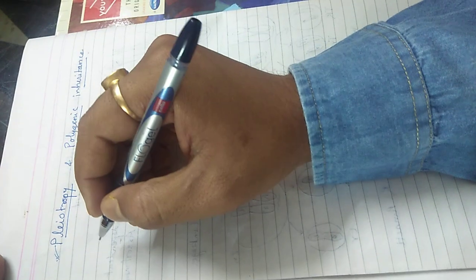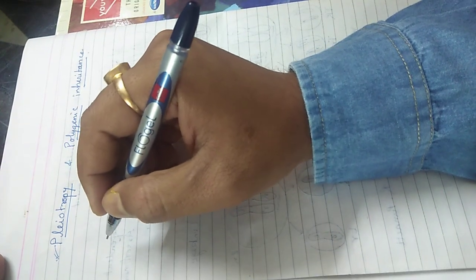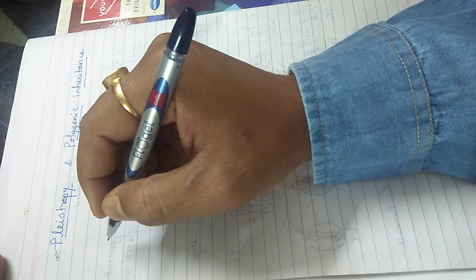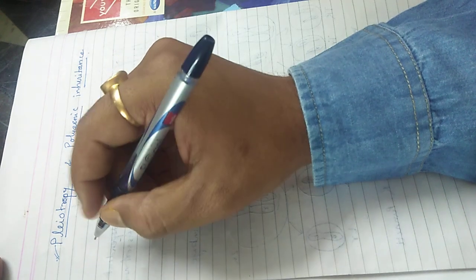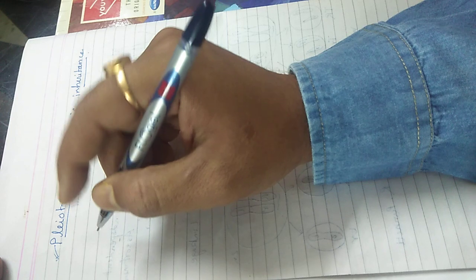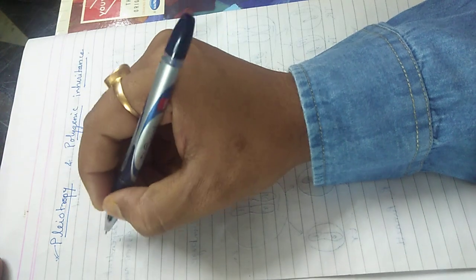Now what is pleiotropy? We have seen that one gene is responsible for expression of one character. Now it is not always that one gene will express only one character.